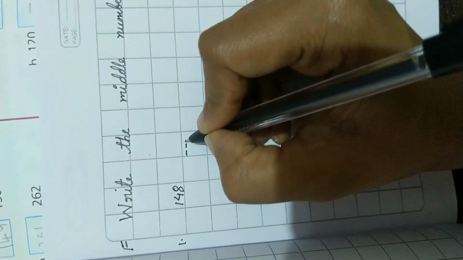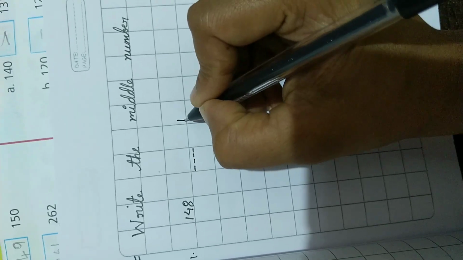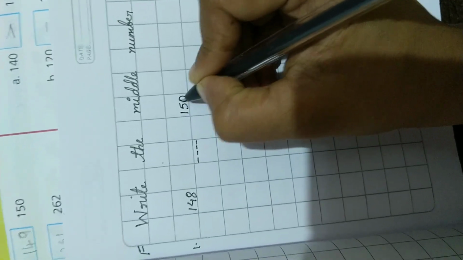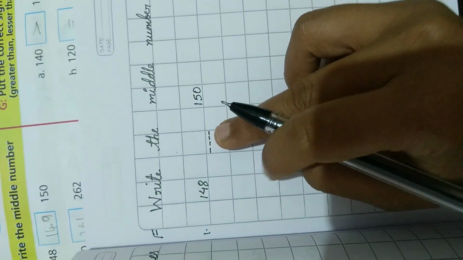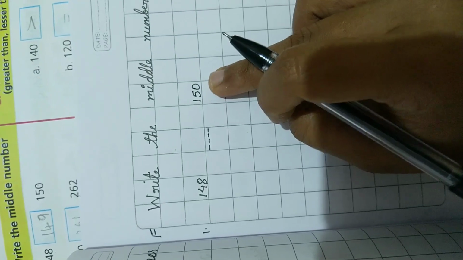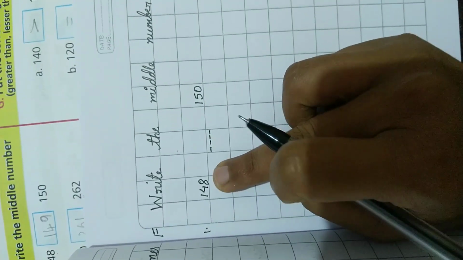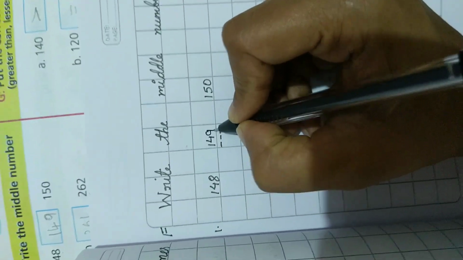Then leave another box. You have to write the number in this. And the other number is, leave one box and write 150. So you have 148 and there is no number in between and you have 150. So what is the number that comes in between 148 and 150? It is 149.